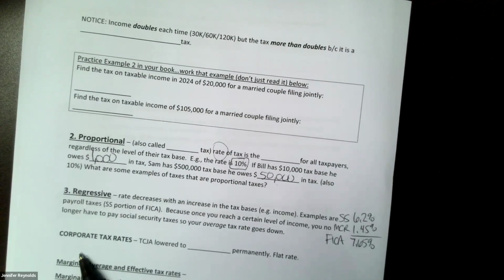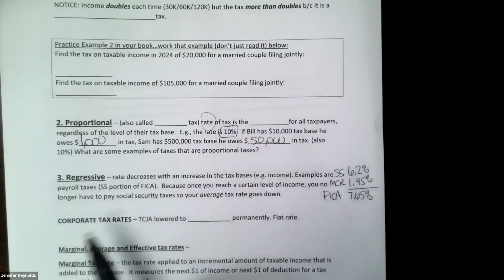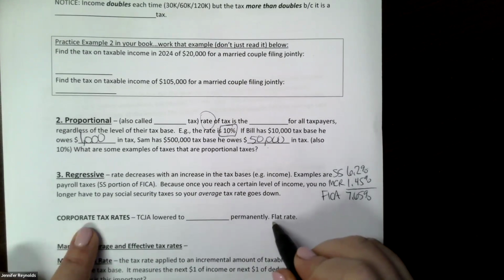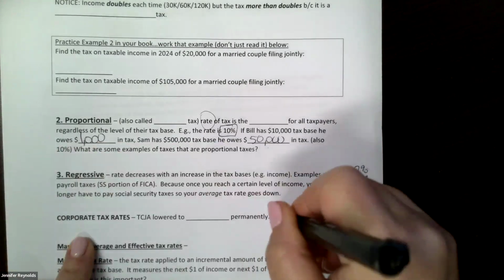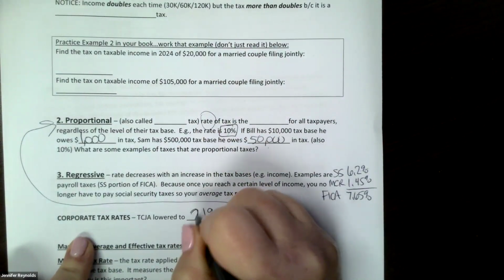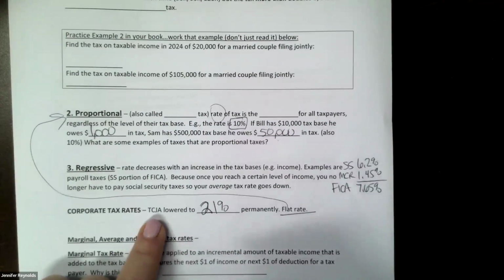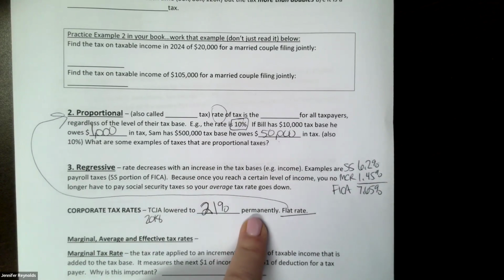We will not cover corporate rules in this class since it's an individual class, but I do want you to know that as of right now, the corporate tax rate is a flat rate, which is the same as proportional, and it's a flat 21%. That is written into the code permanently with the Tax Cuts and Jobs Act, so it went into place in 2018. But it's only as permanent until the next president and the next Congress, right? Congress can change this anytime they want to. So we'll see what happens.